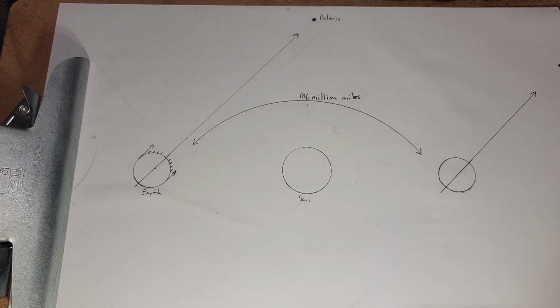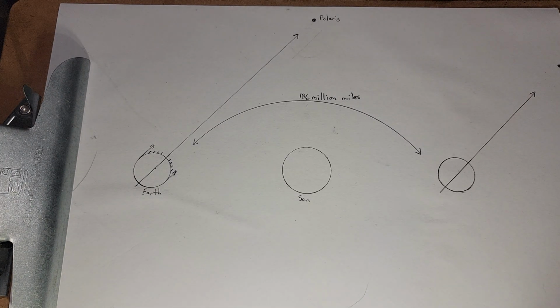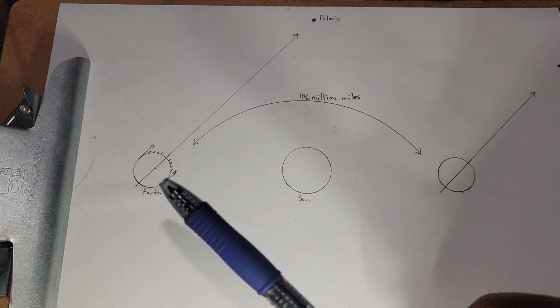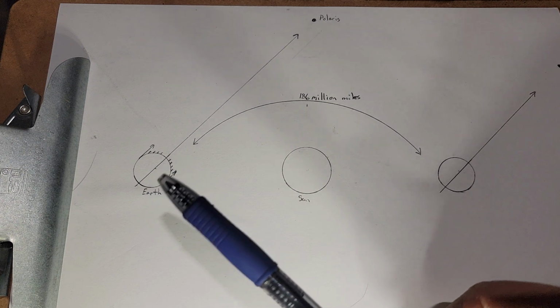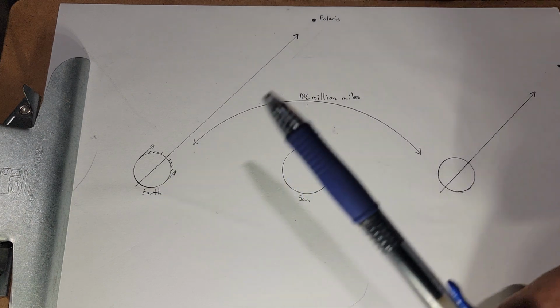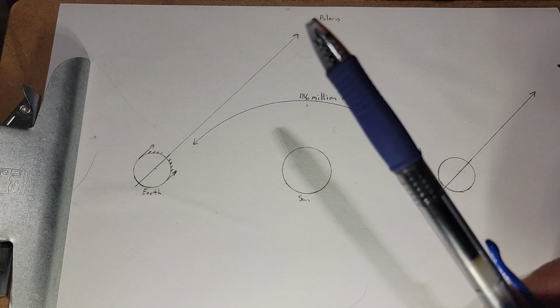Here's a quick little video to try to illustrate to certain globies, Extra J, Sean Hawkins, B-Ball, etc., who don't seem to understand Polaris angles. Now, this is what they usually come up with. Most of them have all these little parallel lines, and they say they got the angle, and they claim it hits Polaris, this little dot.